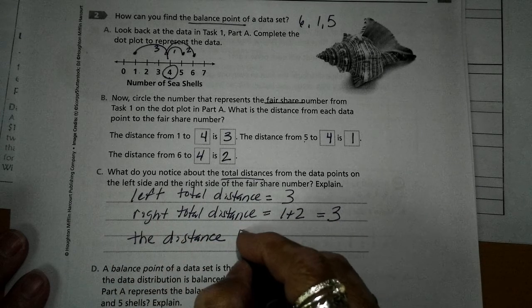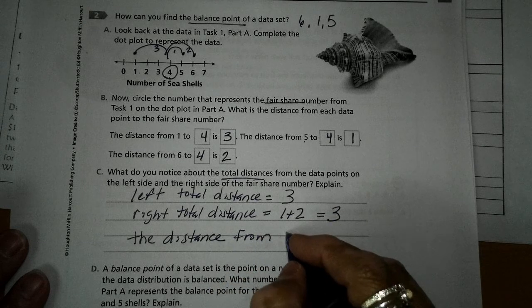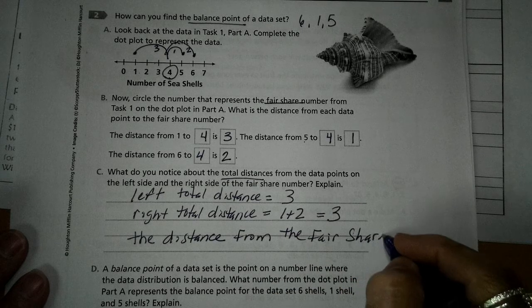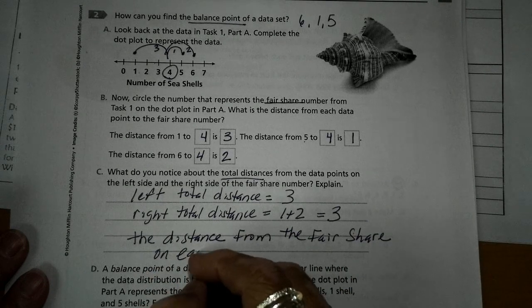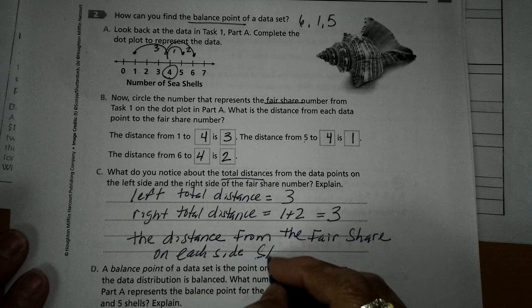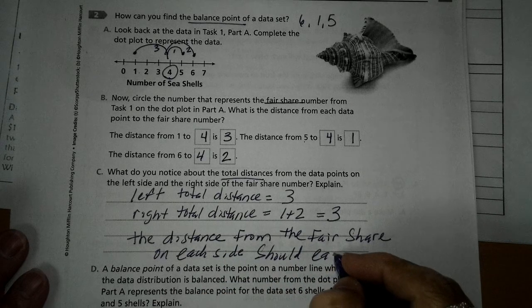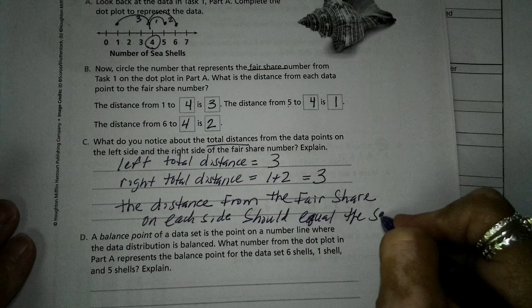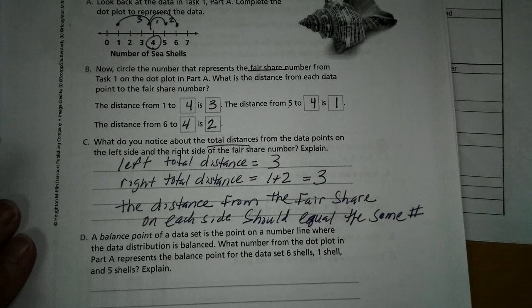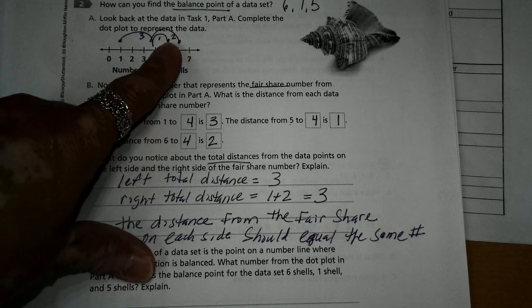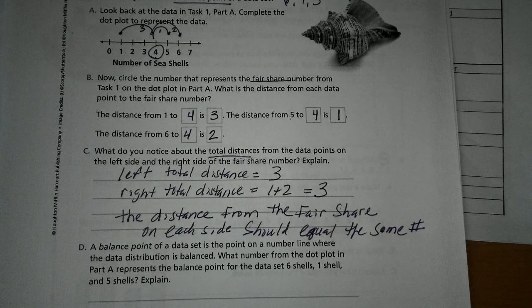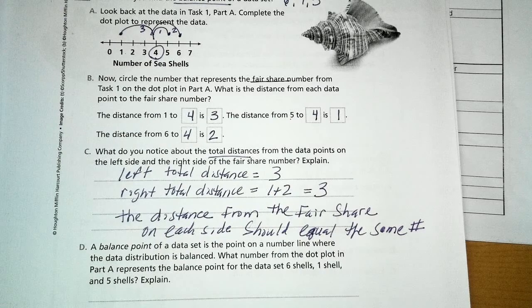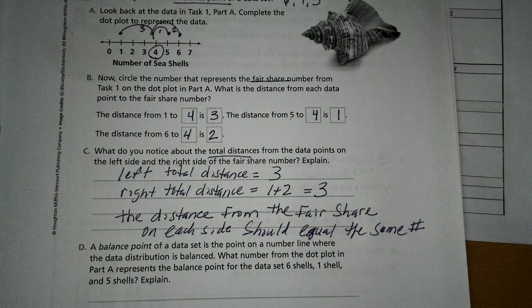Right. So the distance from the fair share on each side should equal the same number. Okay, so here I had 3. I added 1 plus 2 and I got 3. So from the fair share, each side, the distances when I add them together should equal the same number.